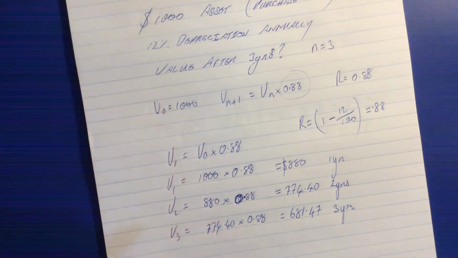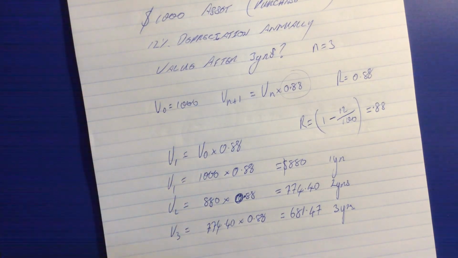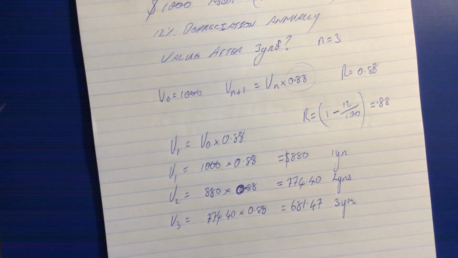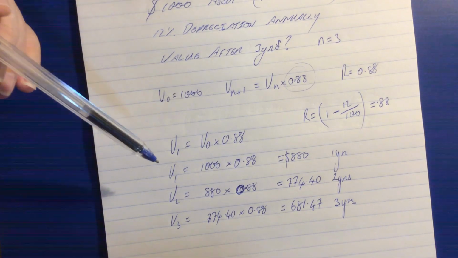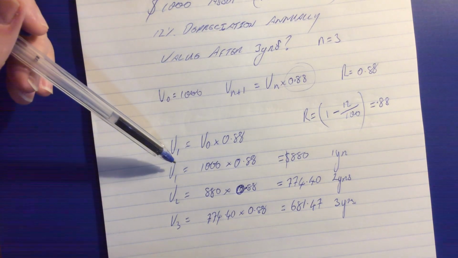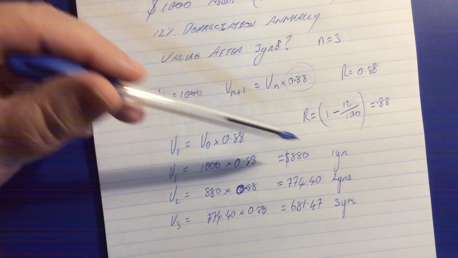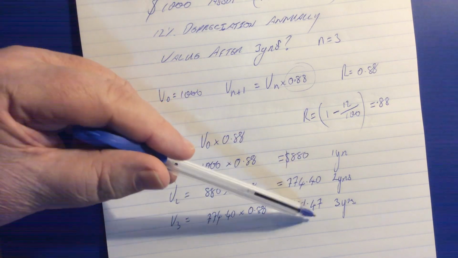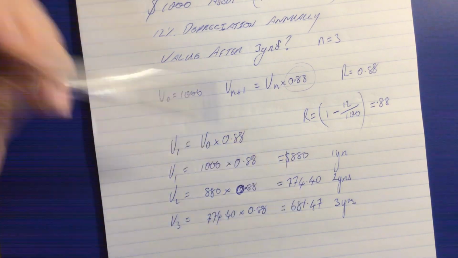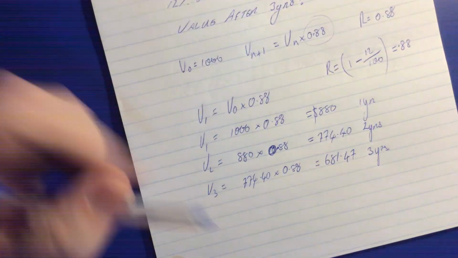Now, how do you achieve this quickly? Well, if you've got a more powerful model of calculator than I've got, you set up the recurrence relation and you can just tap through a number of times to get to 3. There's a quicker way.